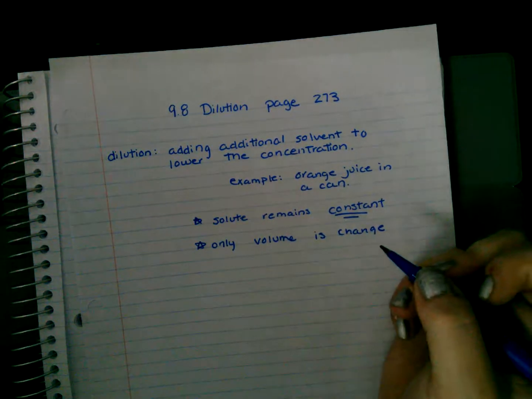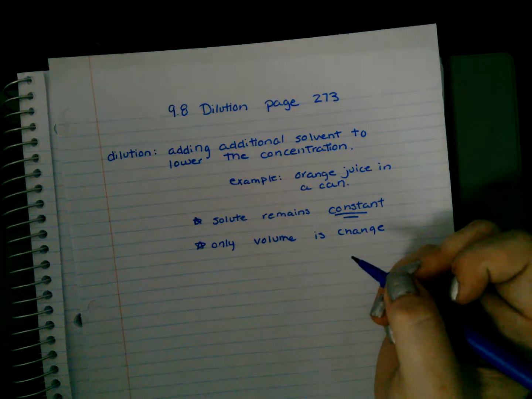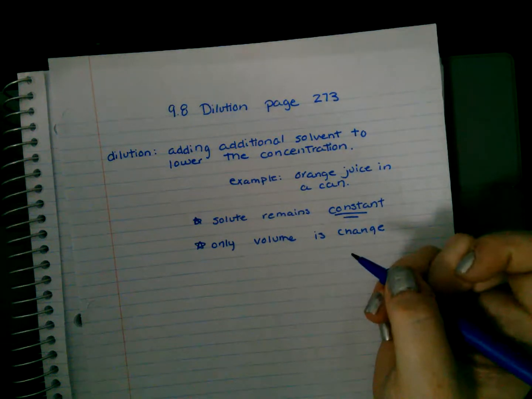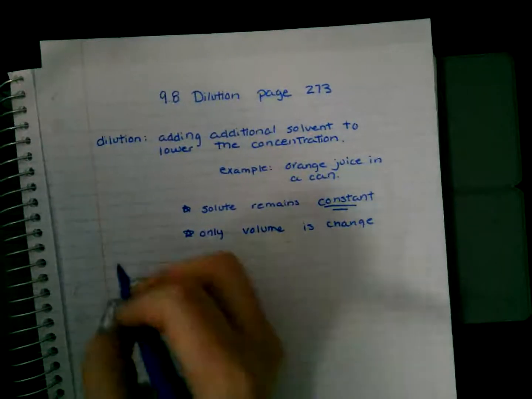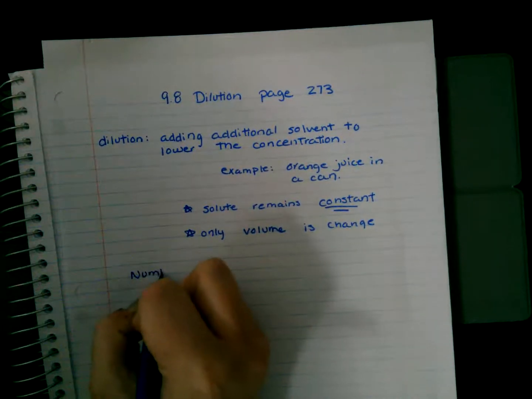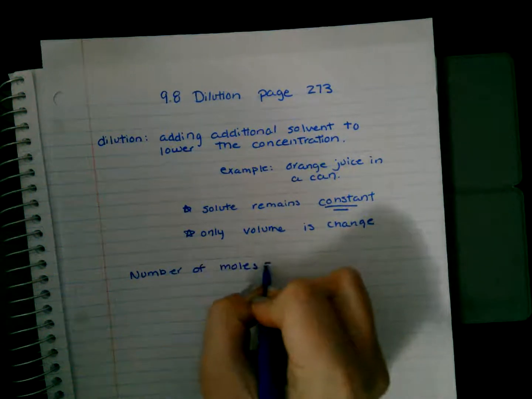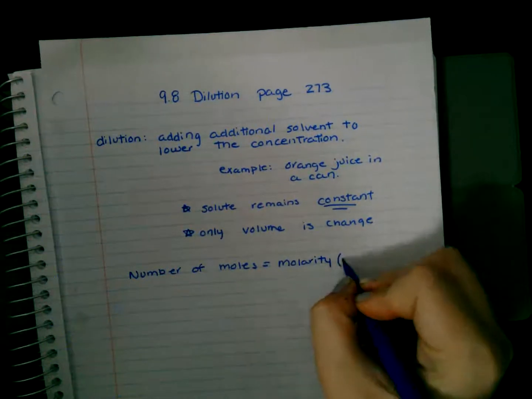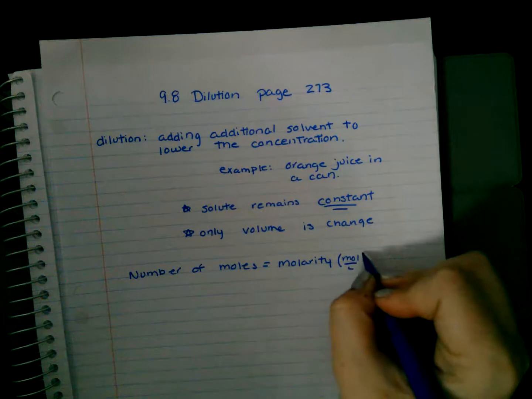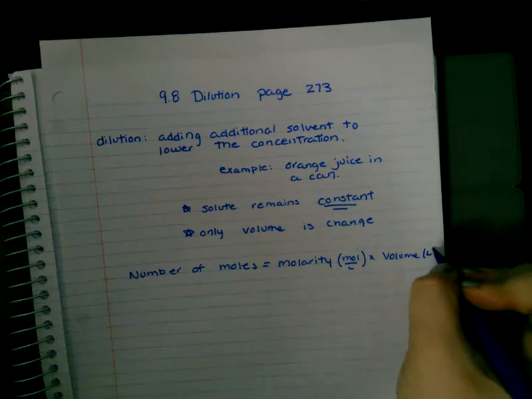If, for example, the initial and final concentrations are given in molarity, then we know that the number of moles of solute is the same both before and after the dilution, and can be determined by multiplying molarity times volume. So the first equation that we need to know here is the number of moles is equal to molarity, which is mole per liter, times volume, which is liter.